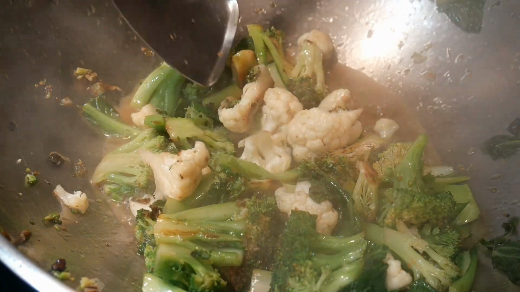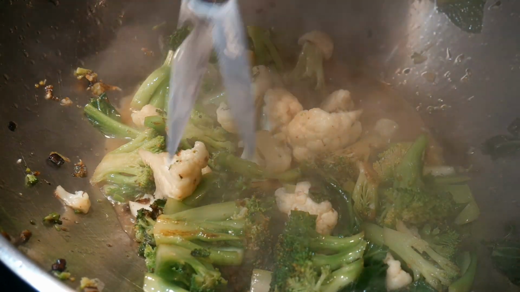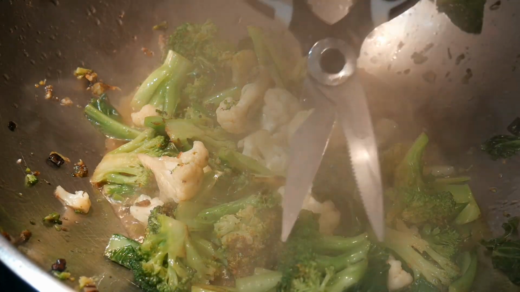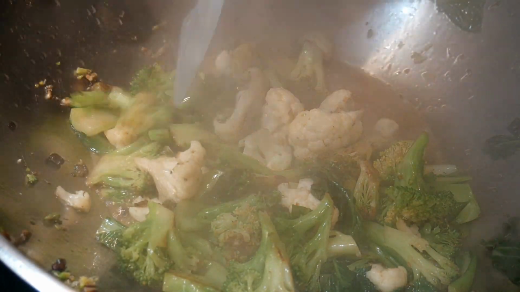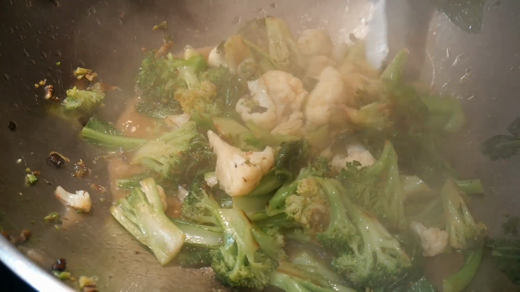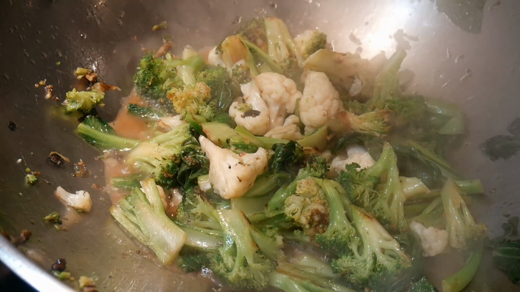Here the vegetables pretty much reach the texture that I like. And I want them to be a little bit smaller to fit the noodles. So I get out my scissors and trim them down a little bit more. And to me, this is the nice part of stir frying, because you can always make on-the-fly changes.